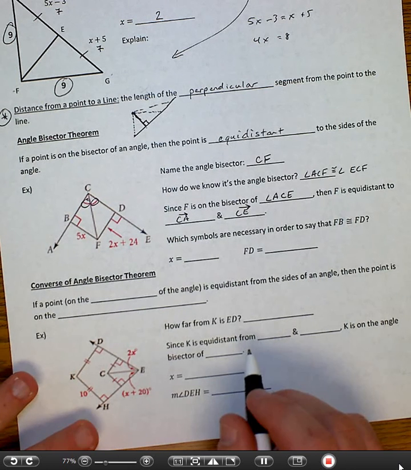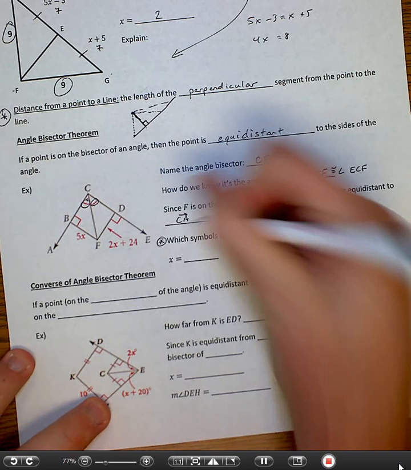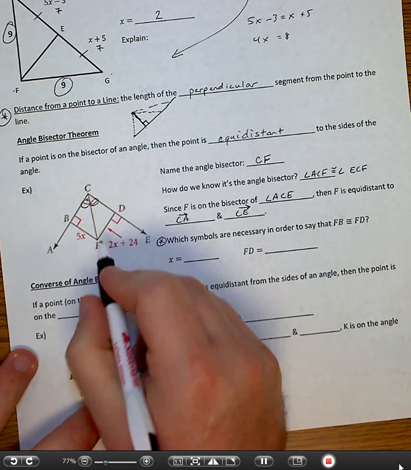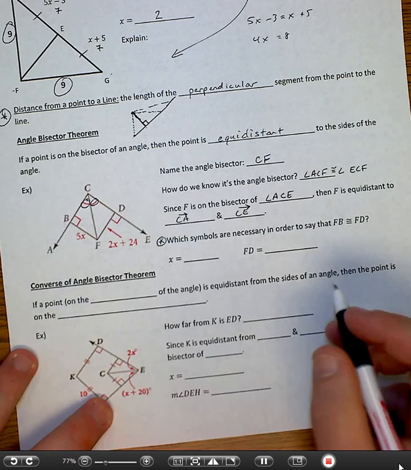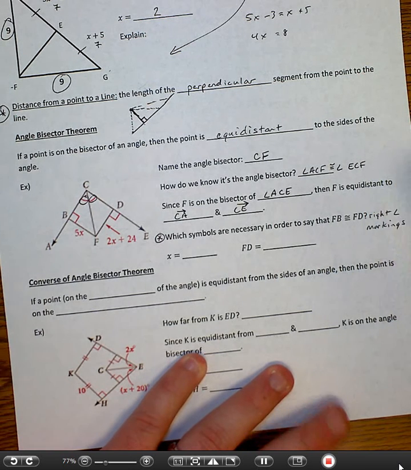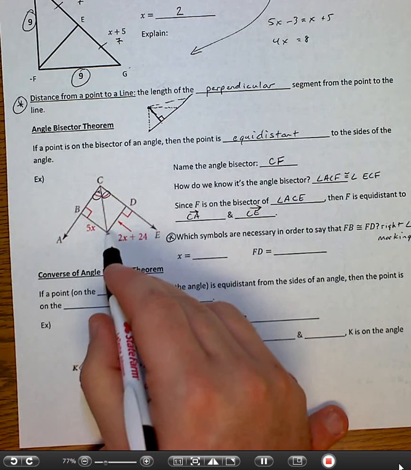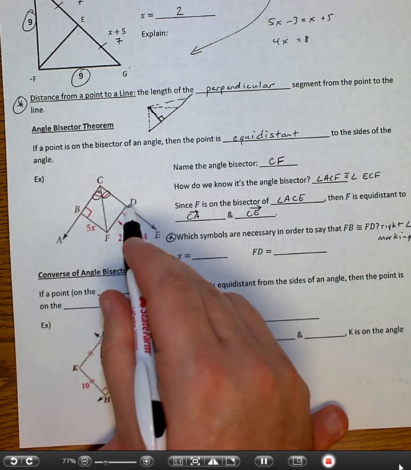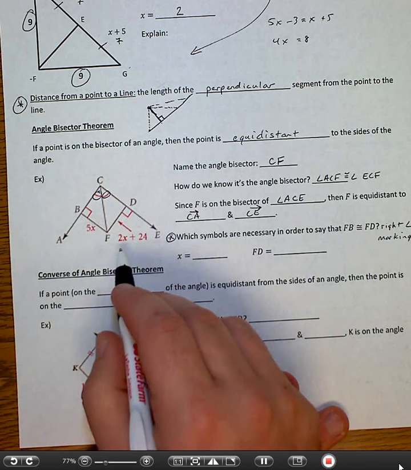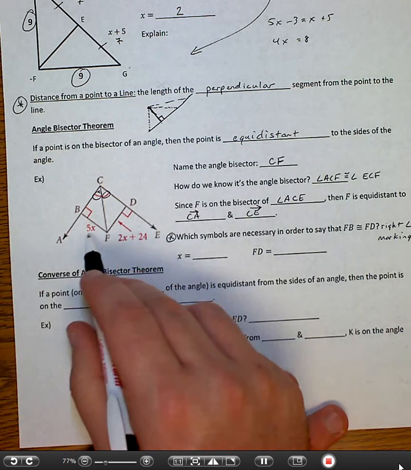Now, before I move on, I'm going to point this question out. It's a very important question. Which symbols are necessary in order to say that FB is congruent to FD? It would be those right angle markings. If those right angle markings aren't there, I don't know that that's the distance from the point to the line. It might not be the shortest distance, and therefore you can't say anything about that distance. But since those right angles are there, I know that that's the distance from the point to the line, and now I can say that those two things are equal.